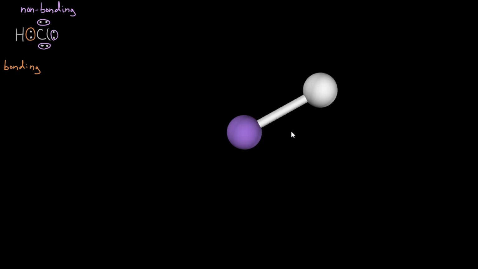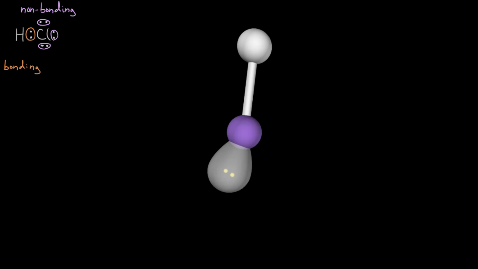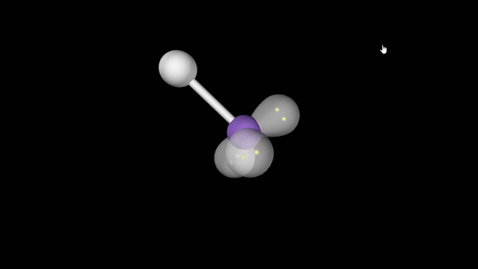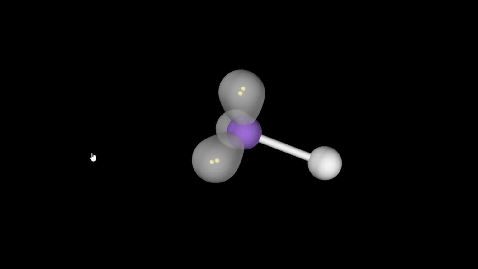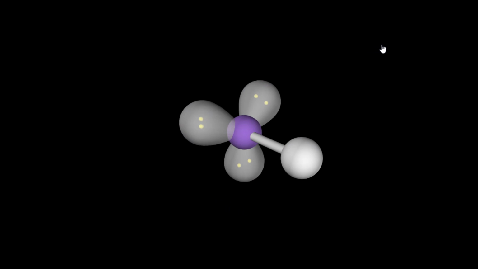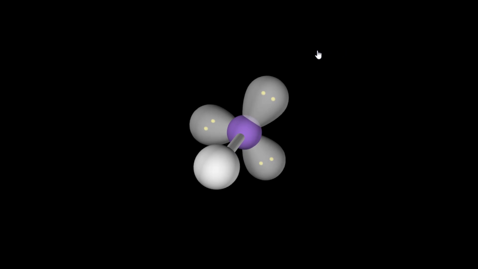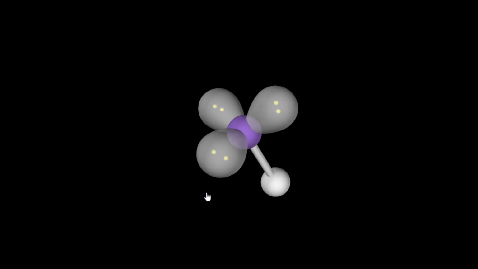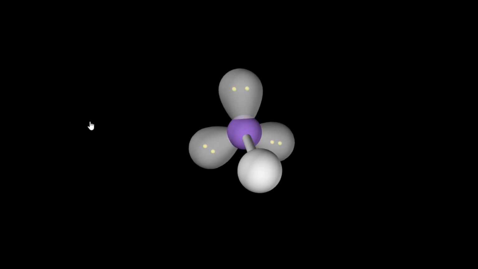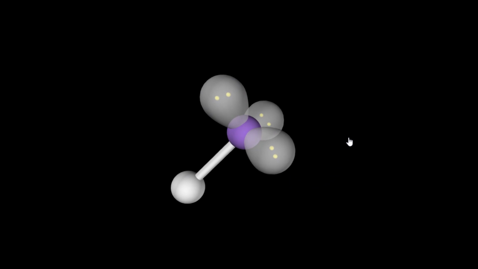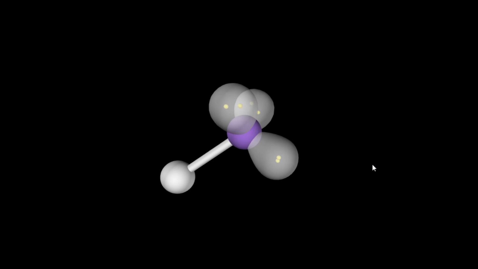I am now going to add the 3 non-bonding pairs of electrons. Here's 1, 2, and 3. The molecular geometry has not changed. The molecule is still linear. However, the electron geometry is tetrahedral. The electrons, bonding and non-bonding, are arranged in such a way as to be as far apart from each other as possible. So even though the molecule is linear, the electron geometry is tetrahedral.